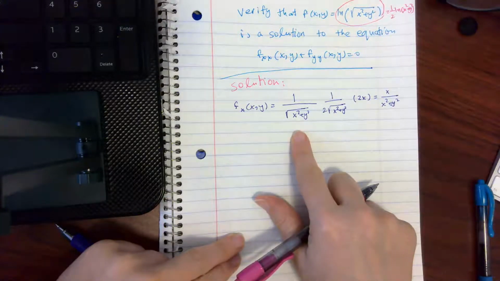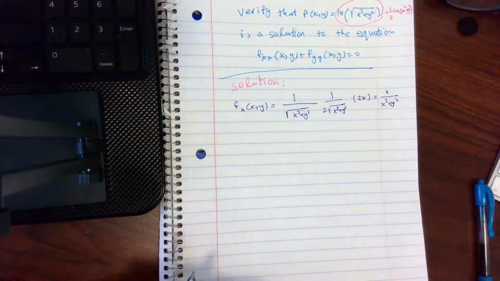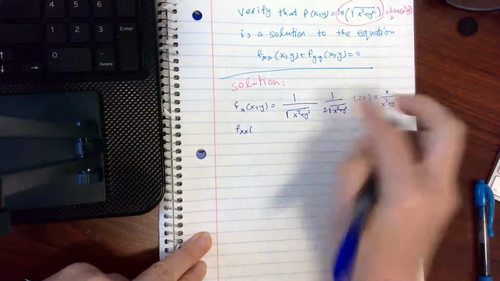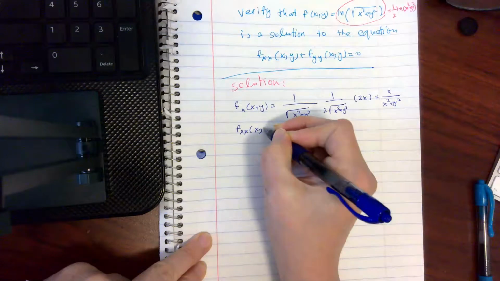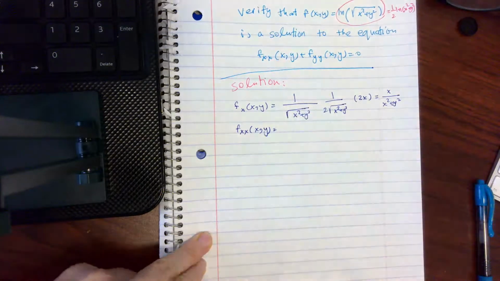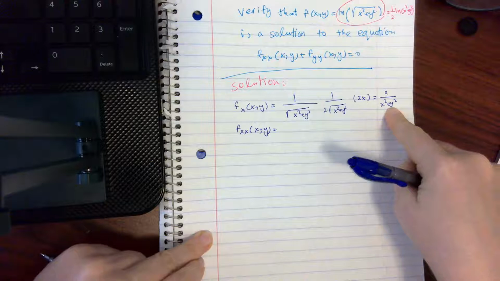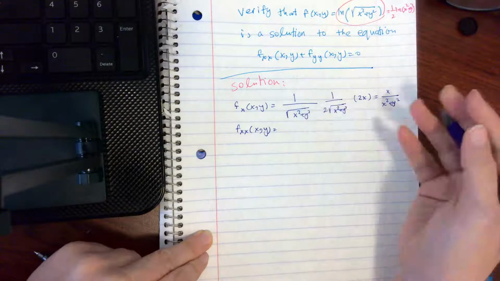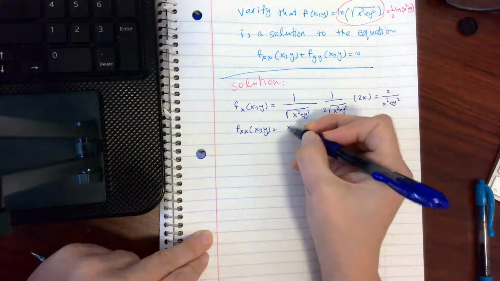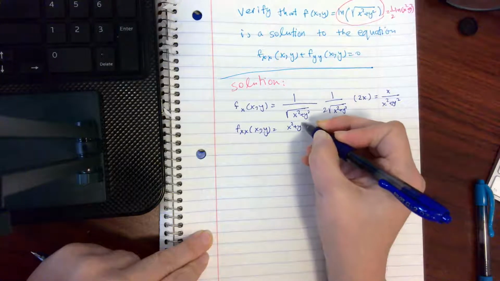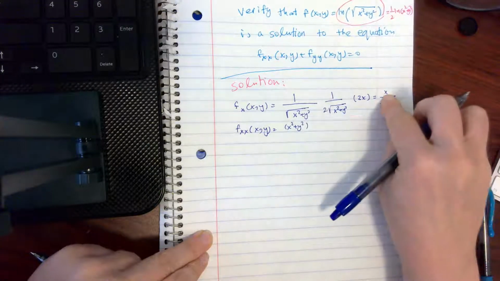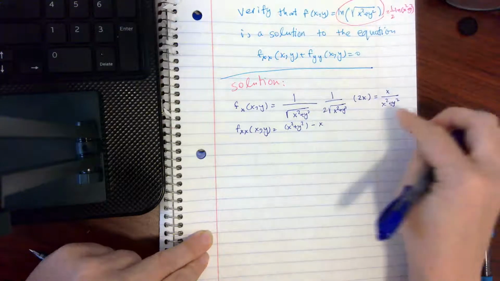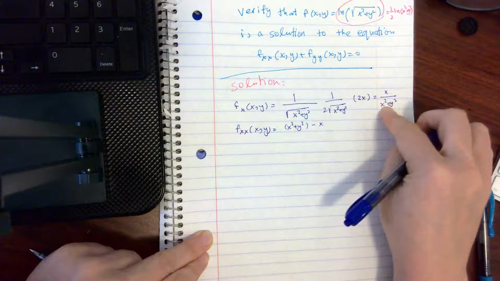Now that we're at this point, I want to take another derivative of that with respect to x. Again, y is constant. It would be low d high. So low times the derivative of the high with respect to x, which is just 1, minus high times the derivative of the low.